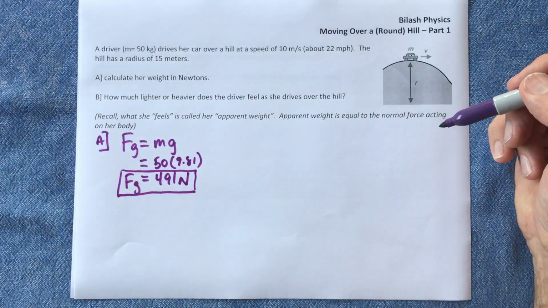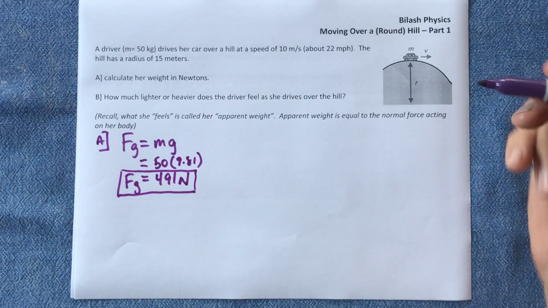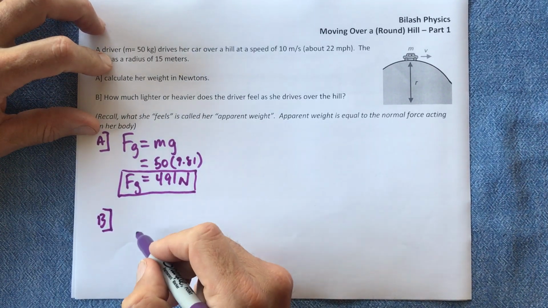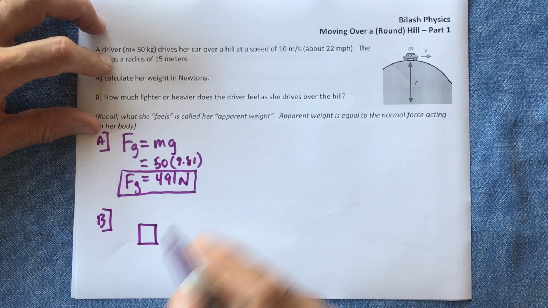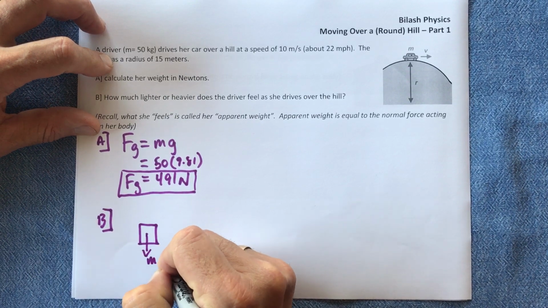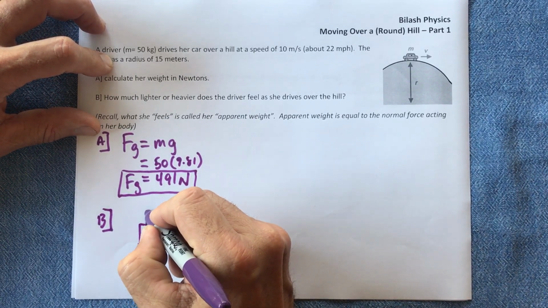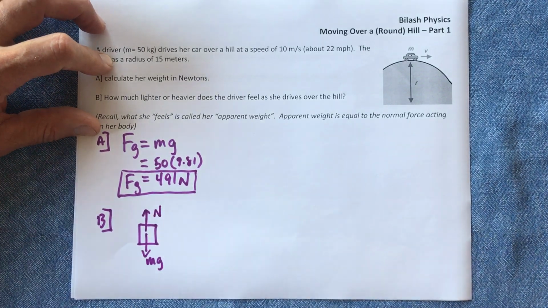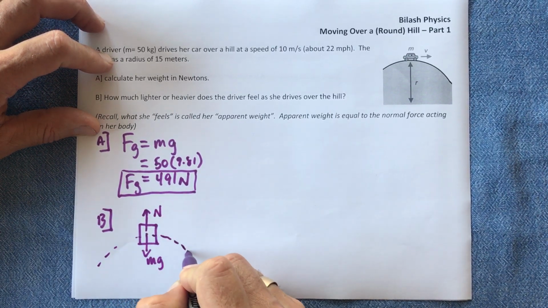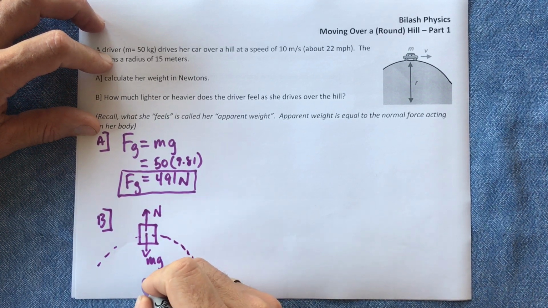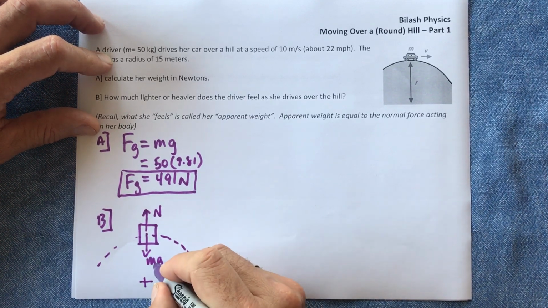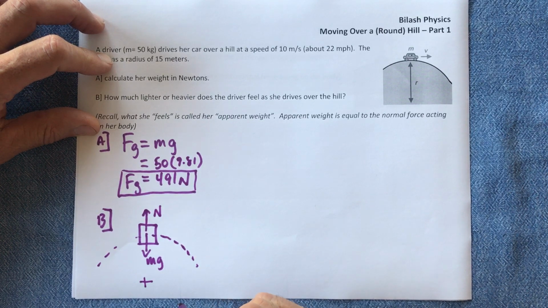Now for question B, what we're going to have to do is employ concepts of circular motion. So we begin with a force diagram, a free body diagram, illustrating the forces acting on the driver. So first of all, we know that we have weight pulling the driver down and the normal force of the car seat pushing up on the driver. Let's just add this semicircle right here to indicate that the center of the circle is down here, which tells us that the positive direction is downwards. So mg is in the downward direction and the normal force is in the upward direction.